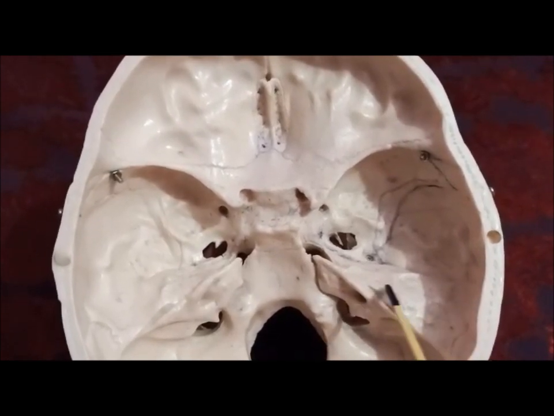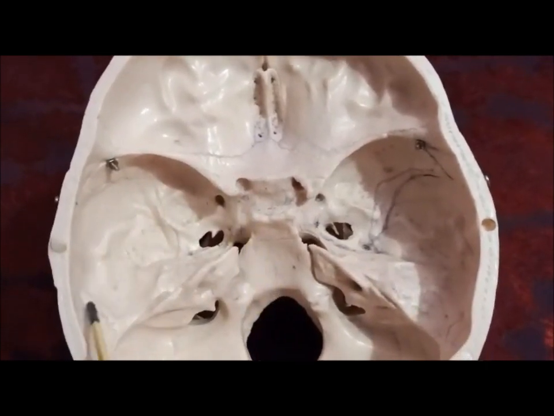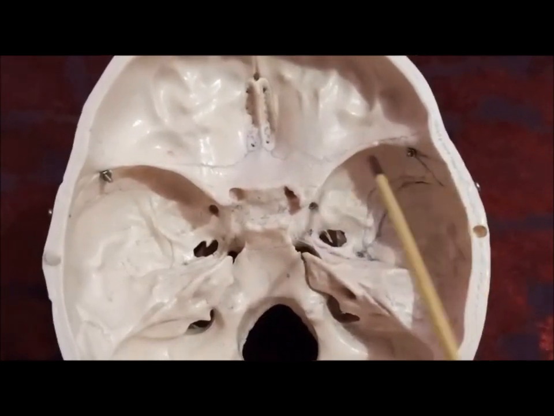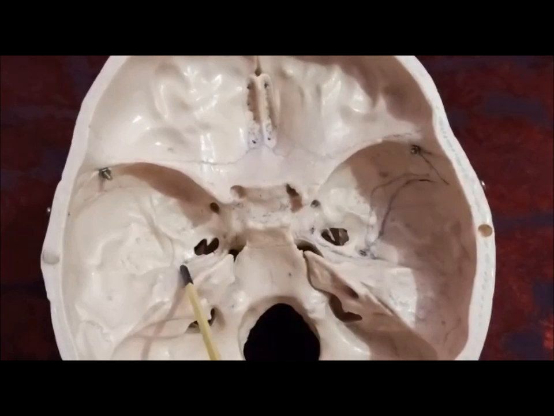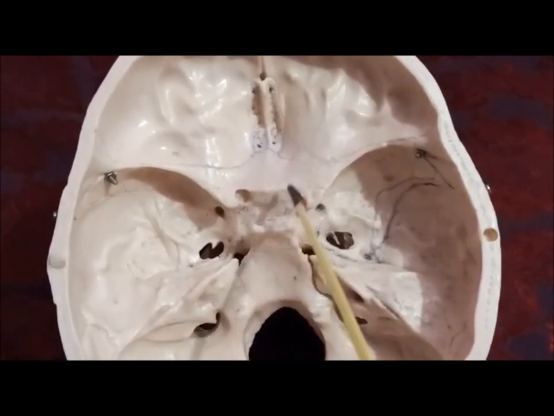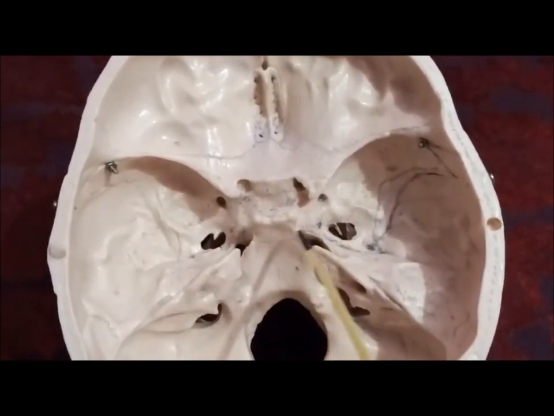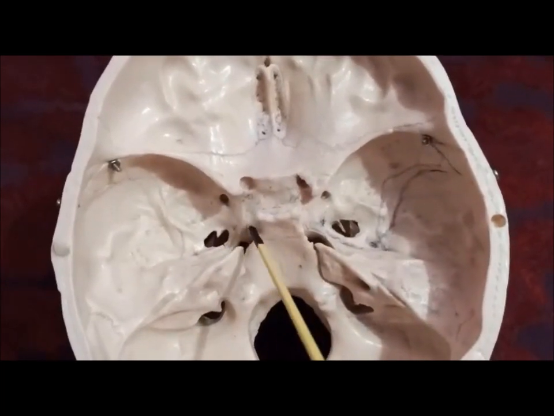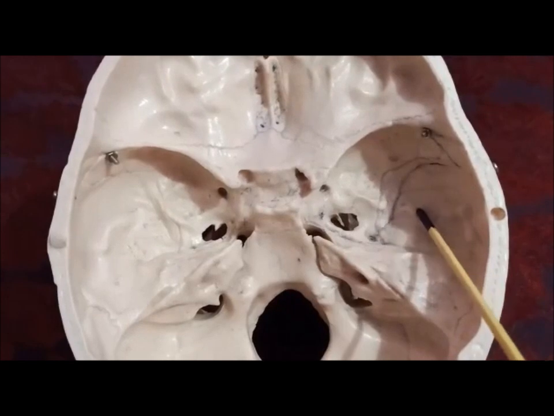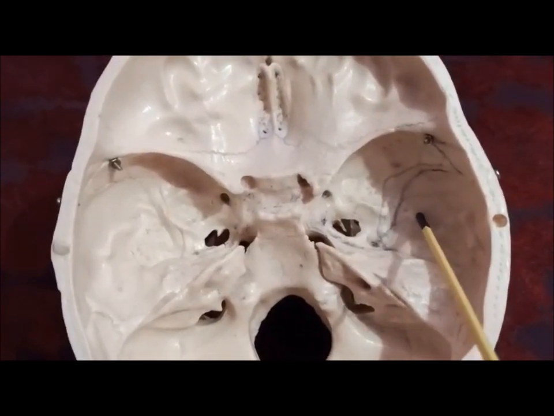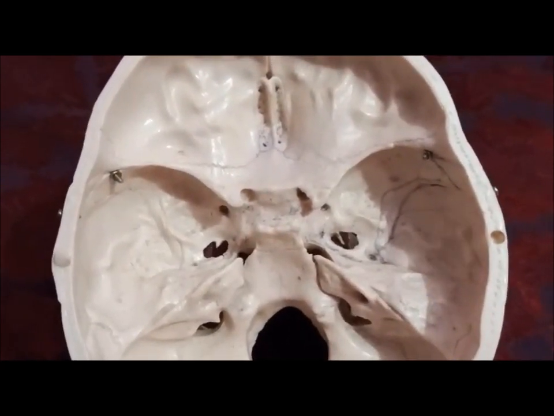Now coming to the shape of the middle cranial fossa, it is butterfly in shape. It has two portions. The median portion is formed by the body of sphenoid bone, and the expanded lateral portion is formed by the greater wing of the sphenoid and the squamous part of the temporal bone.